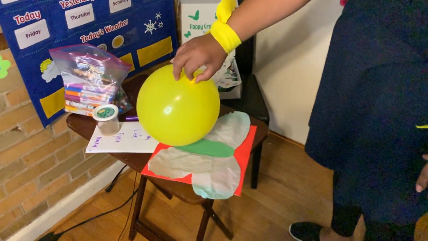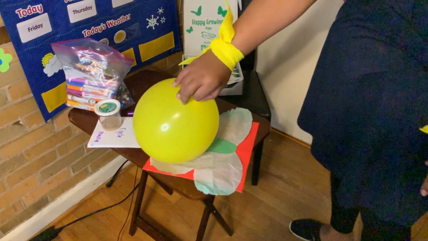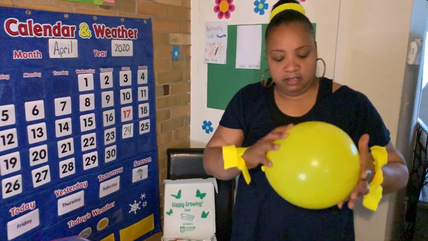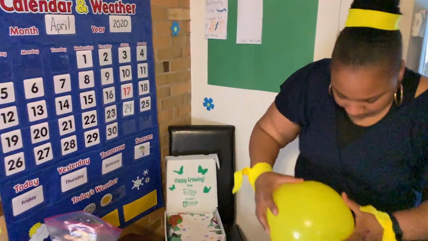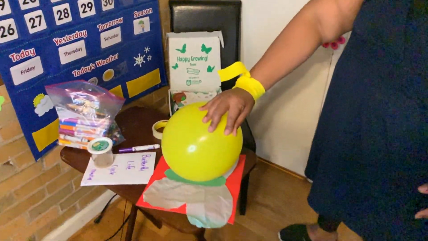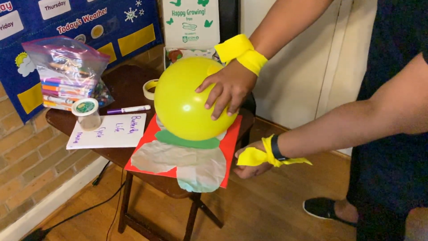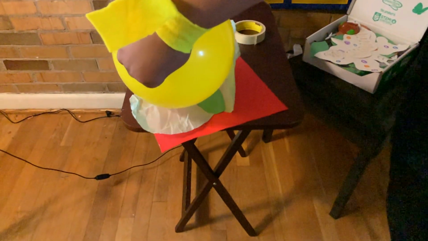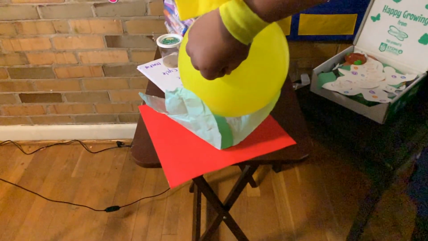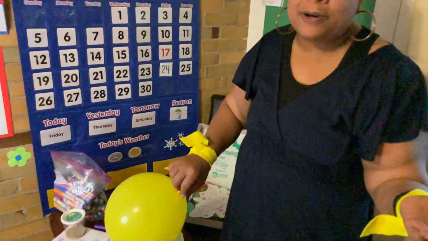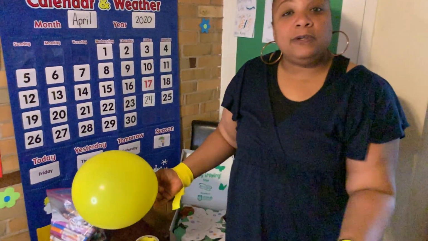Huh. I see a little bit of movement, but I don't see a lot. Maybe if I rub the balloon on my clothes, maybe that'll give it some static electricity. Let's see if that works. All right. Oh, it's moving a little bit on this side. Do you see it? It's moving. Look, there's static electricity now. Oh, it's moving on the other side too. There is static electricity. It works. It does work, little explorers. You can try this at home with balloons and tissue paper.